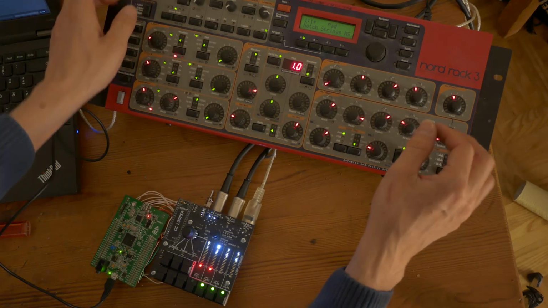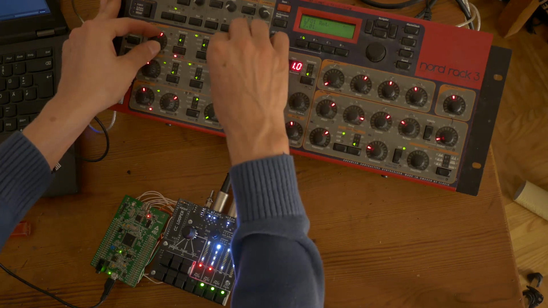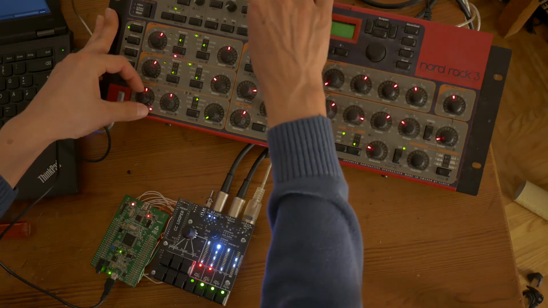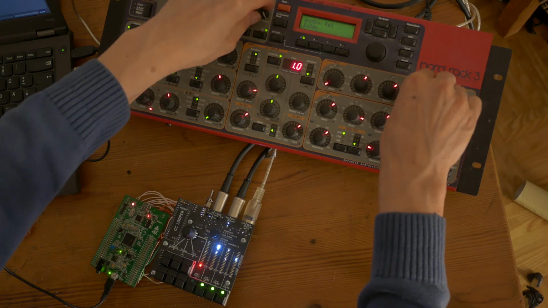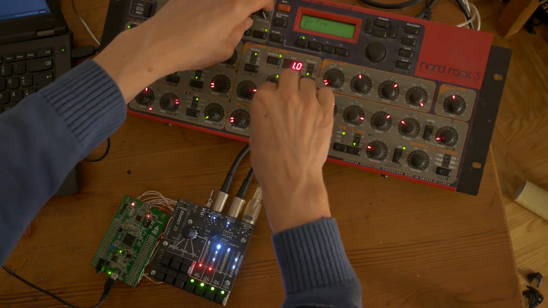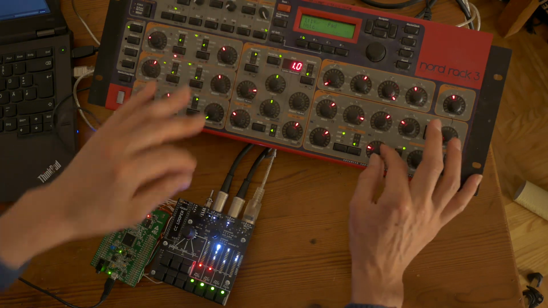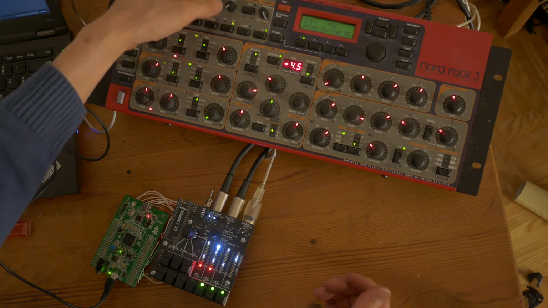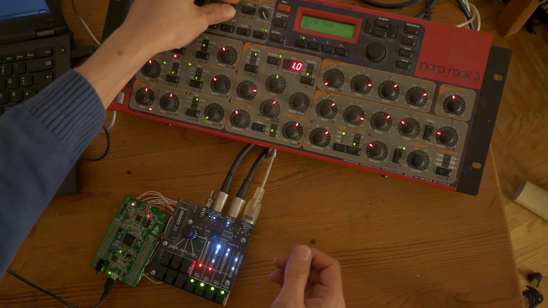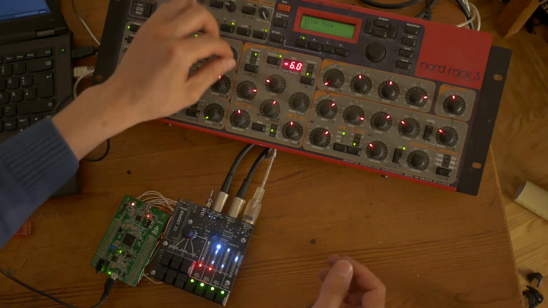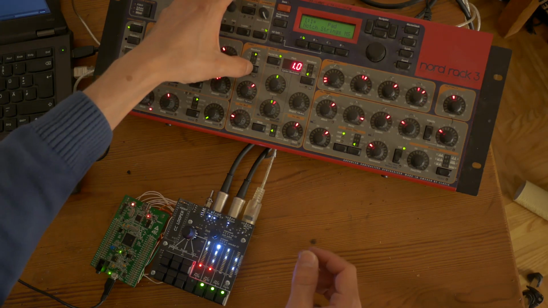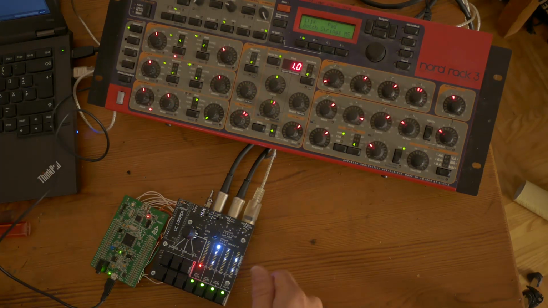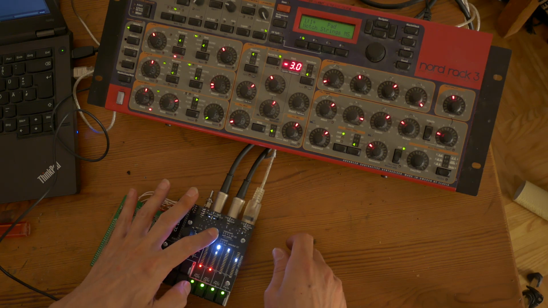I can record up to 32 control change numbers. Stop this recording.